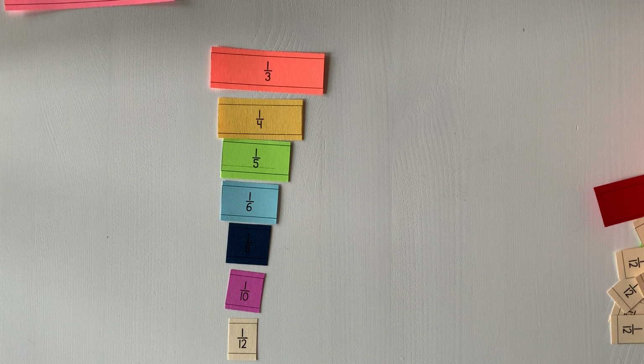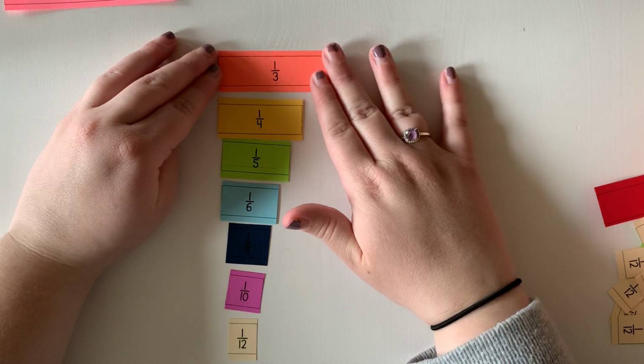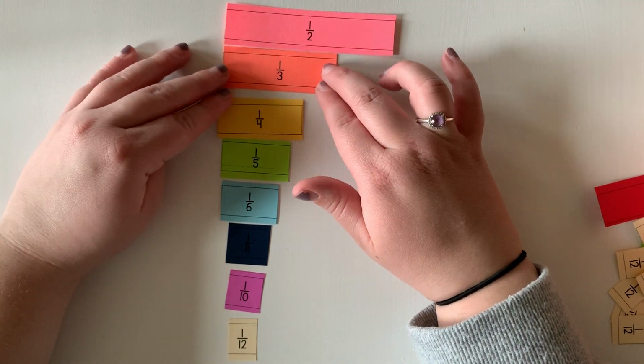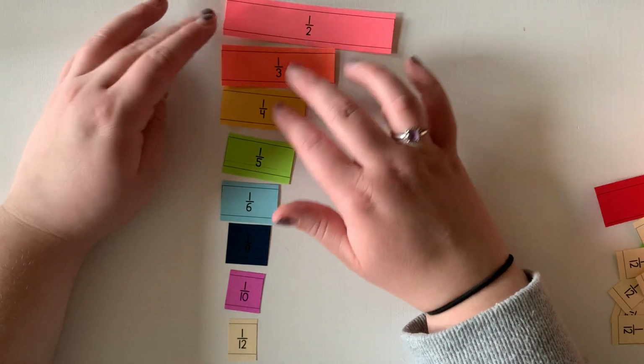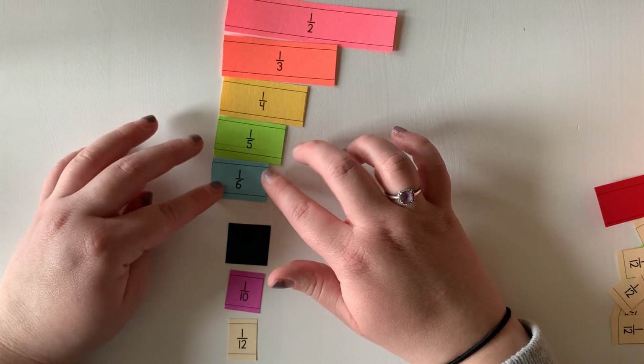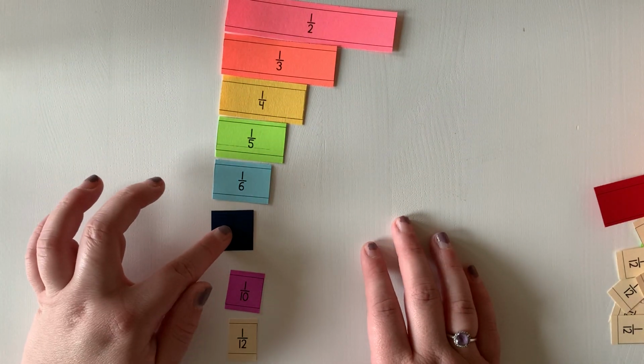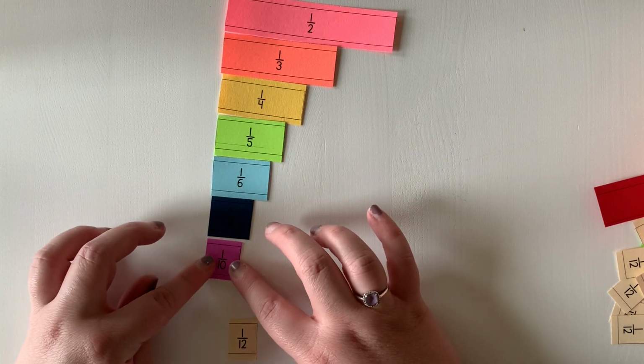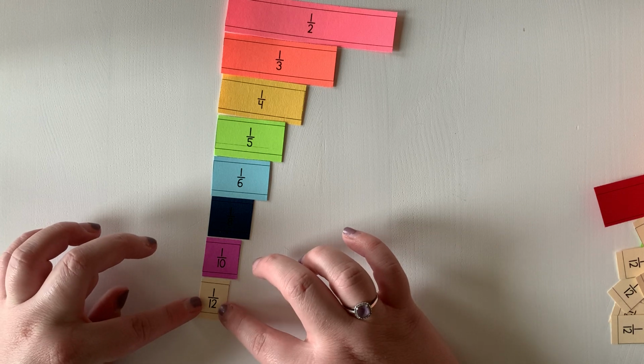So if I cut a piece of pizza in half, then the 2 pieces of pizza that I have left are huge, right? But if I cut it into thirds, the pieces are going to be a little smaller, fourths are going to be a little smaller, fifths are going to be smaller, sixths a little smaller than that, eighths a little smaller, then tenths, then 12ths.